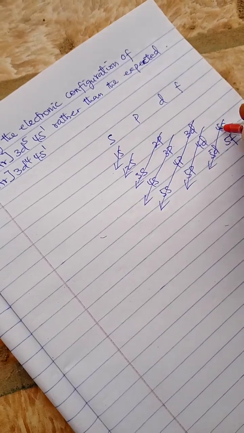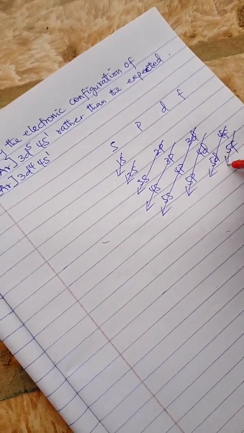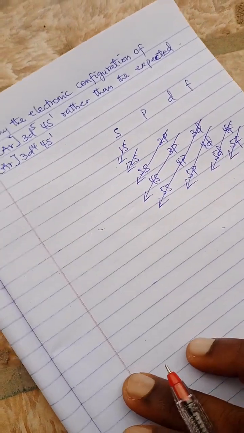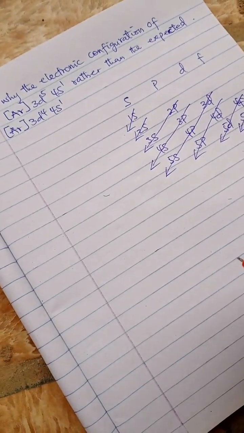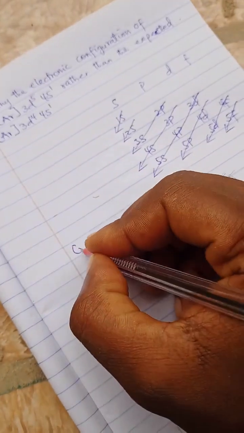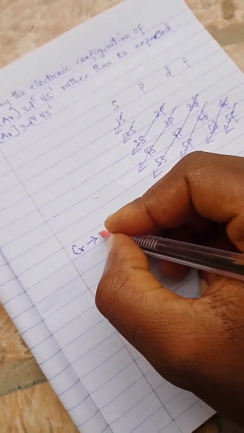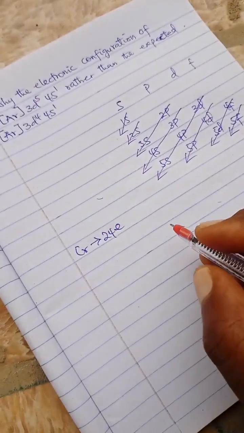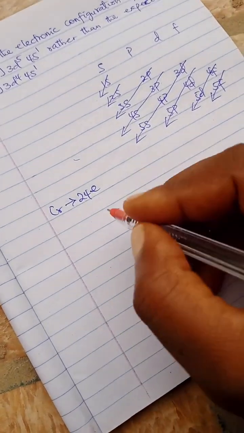If it's remaining, you put here. So now chromium has 24 electrons. So chromium wants to fill 24 electrons into the orbitals.